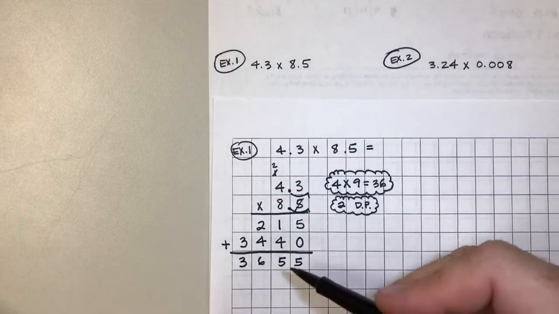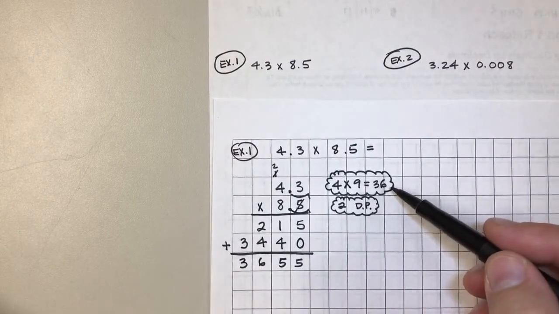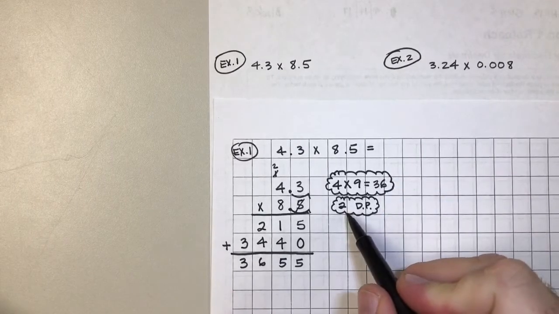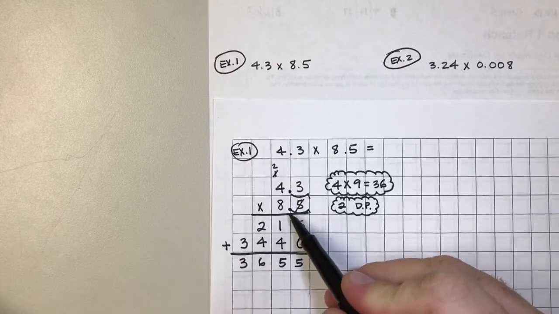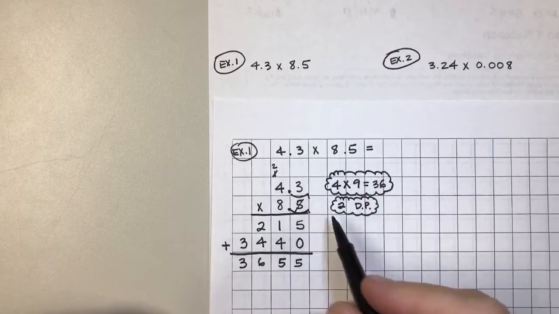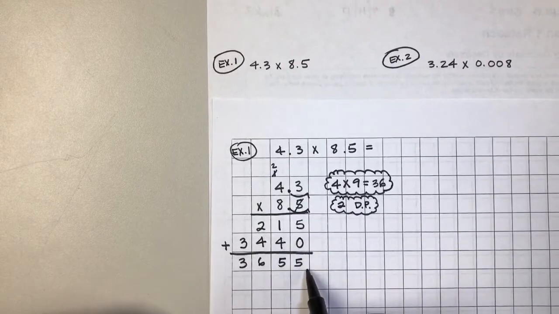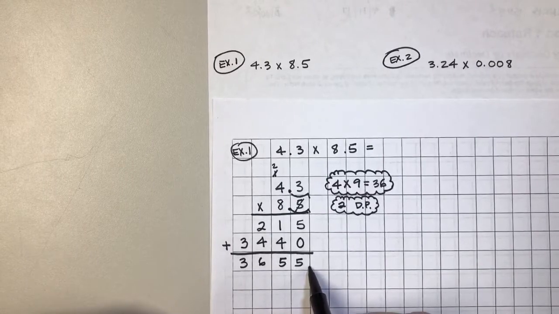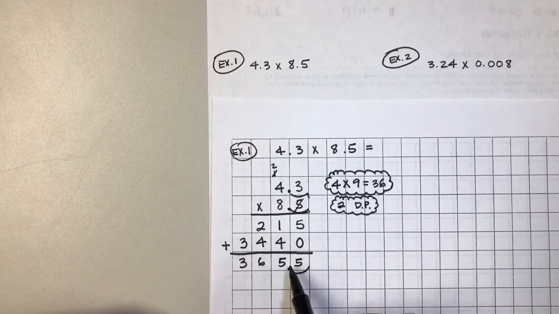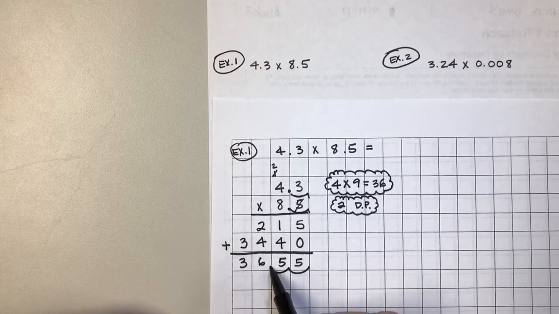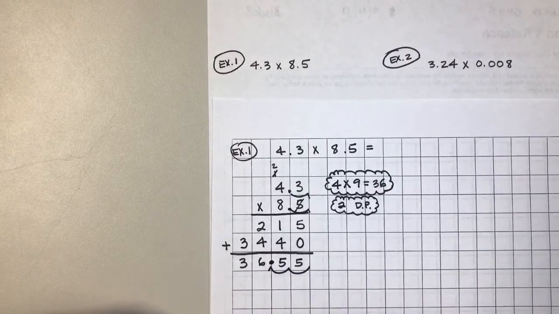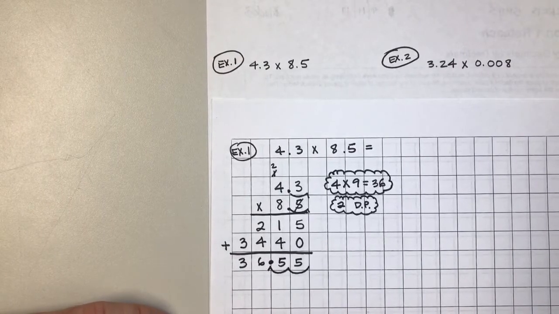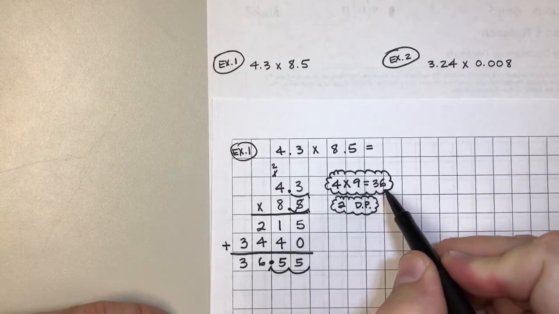3,655. But 3,655 is nowhere close to what I estimated, which was 36. I need to remember those two decimal places, one here and one here. I need to combine those, this one and this one, for a total of 2. And since the decimal is here now, because it looks like a whole number, I've got to move it back. So I move it between the 5 and the 5, that's 1 decimal place. Now I move it between the 6 and the 5, and that's the second decimal place. So my answer is 36 and 55 hundredths, 36.55, which is very close to what I estimated.